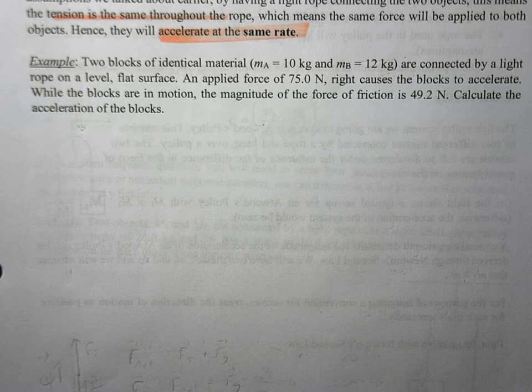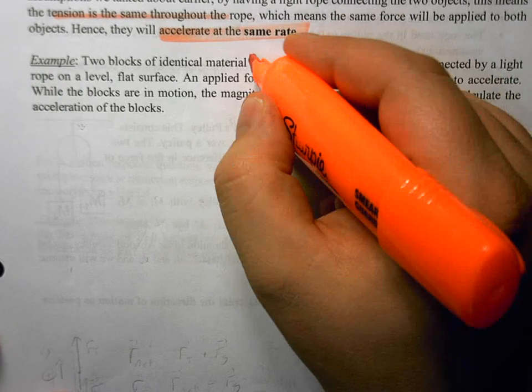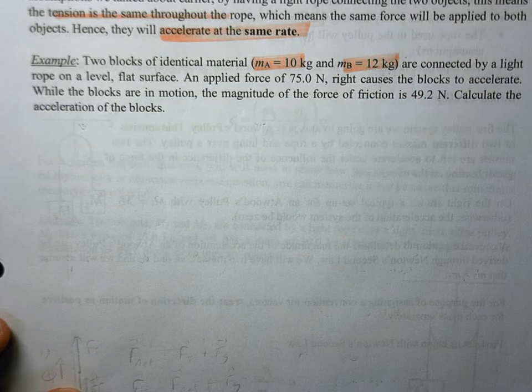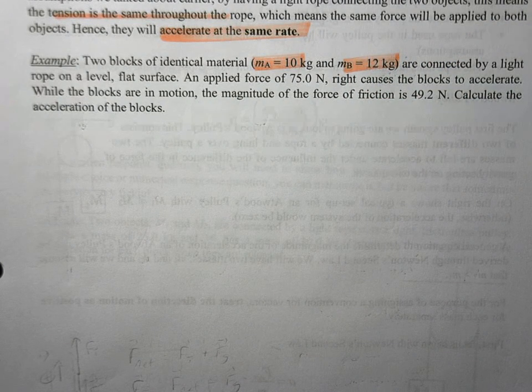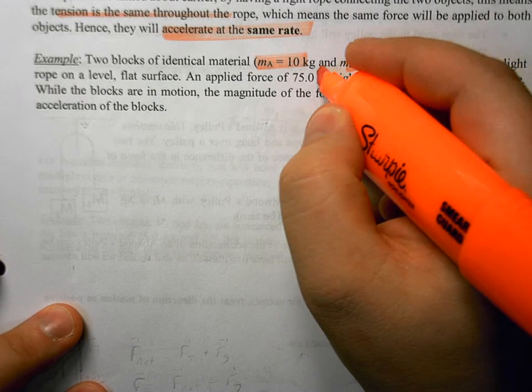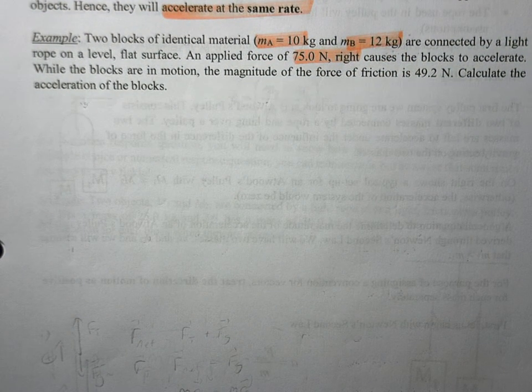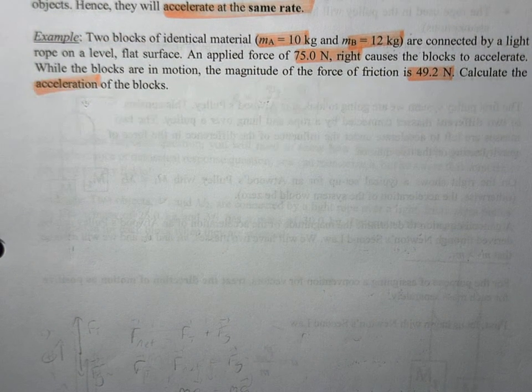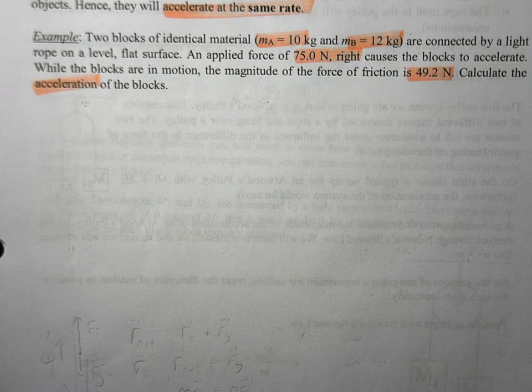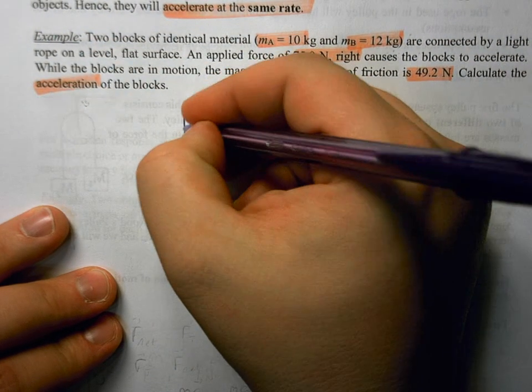So we have two blocks. They're made of identical material. One of them has a mass of 10 kilograms. The other has a mass of 12 kilograms. They're connected by a light rope on a level, flat surface. We have an applied force of 75 newtons right, which causes the blocks to accelerate. While the blocks are in motion, the magnitude of the force of friction is 49.2 newtons. We want to determine the acceleration of the blocks. So this is kind of what we have going on here.